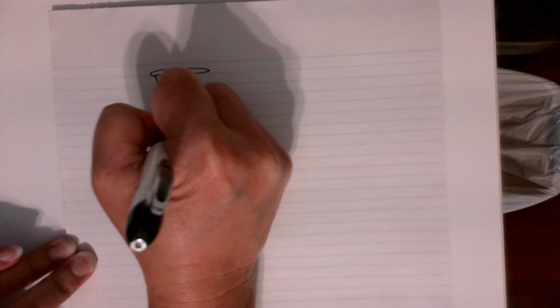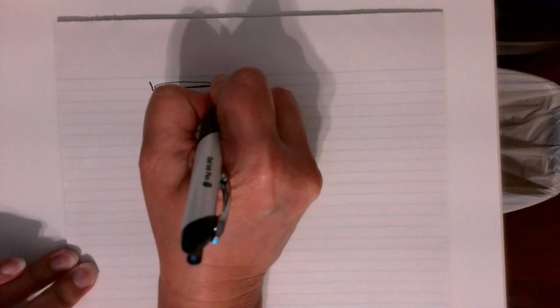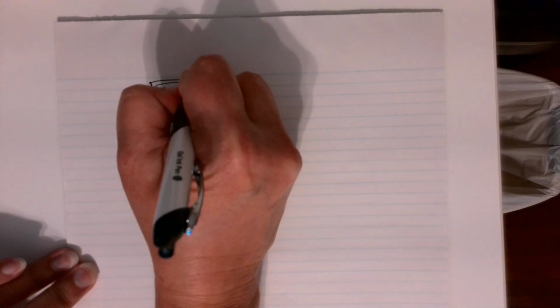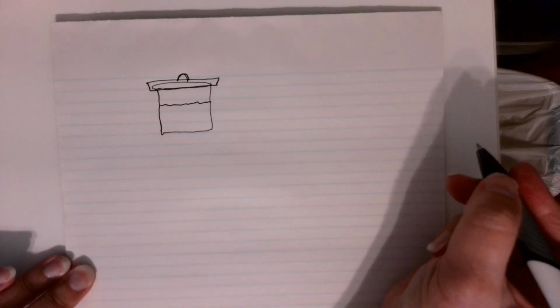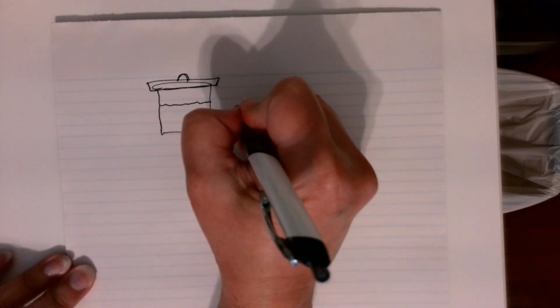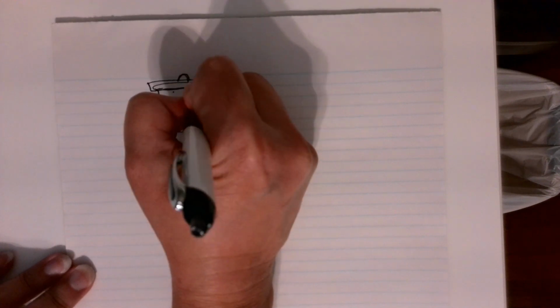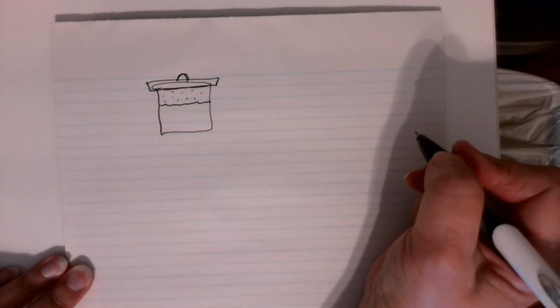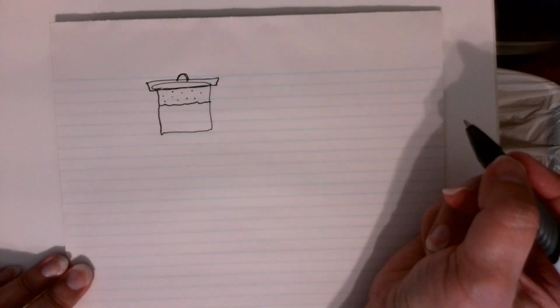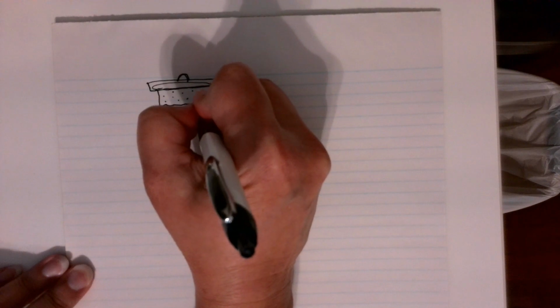Now, if we have a closed container, we'll put a lid on our container. In that case, the rates are going to be equal, and this is going to be at equilibrium. So there is going to be some gaseous particles up here, that vapor, and that vapor is going to exert a pressure on the liquid below.